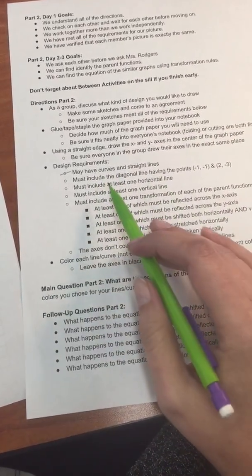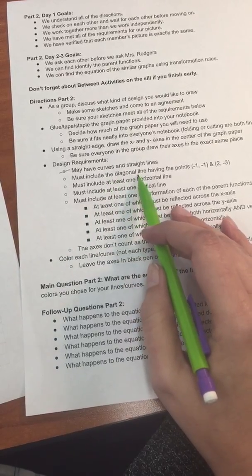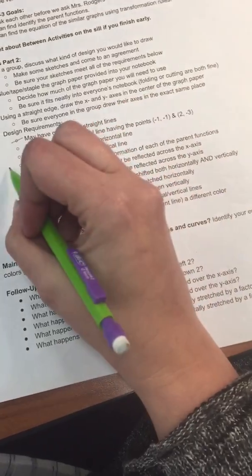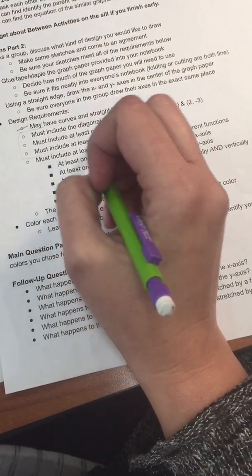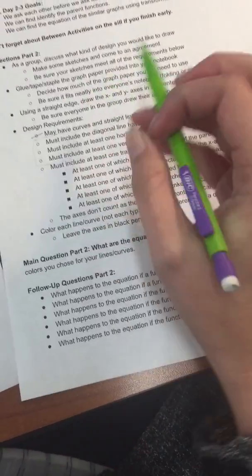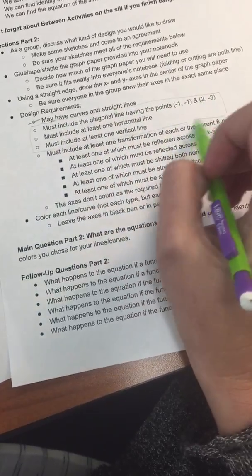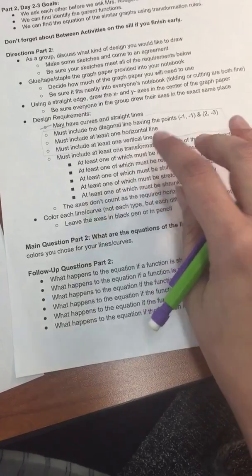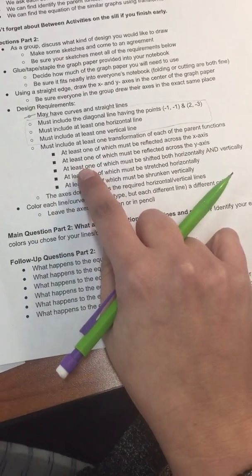So I'm going to skip over the diagonal line, the horizontal line, and the vertical line. These three right here are from equations of lines. So look in your notes for equations of lines and in our Matherpiece part 1, and you can figure out how to do those. All right? So I'm going to do one of these here.